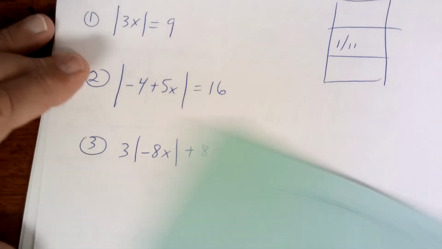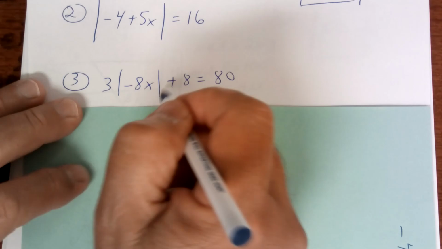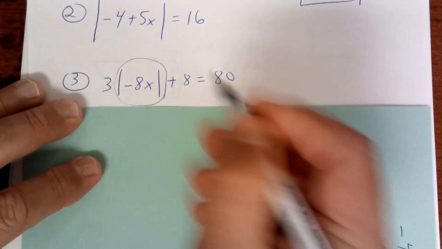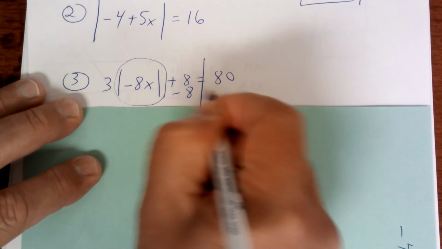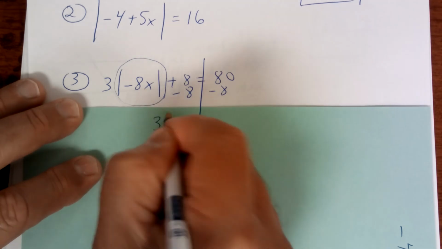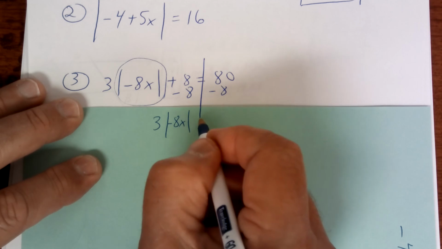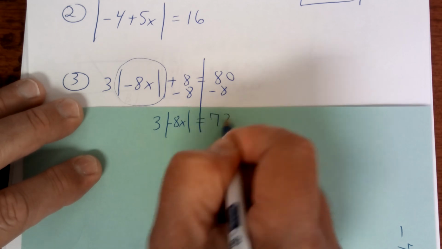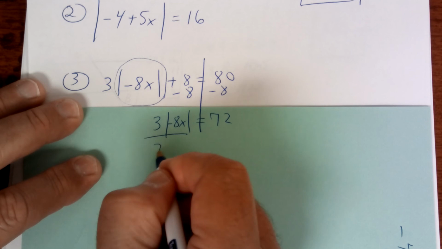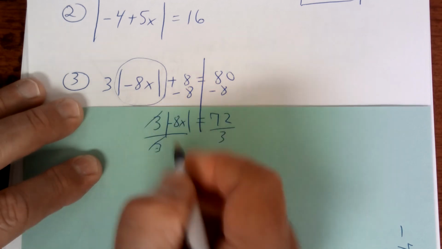This one right here, you have to first get the absolute value alone. So you're going to subtract 8 from both sides. So you're going to get 3, and then this is going to be 72. And then you want to get rid of that 3 by dividing by 3, and you're going to get -8x.